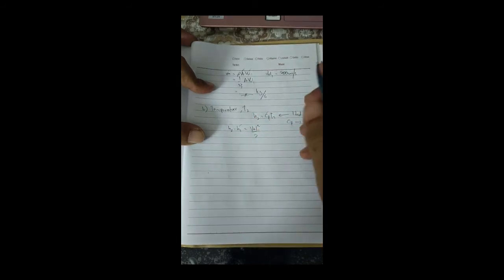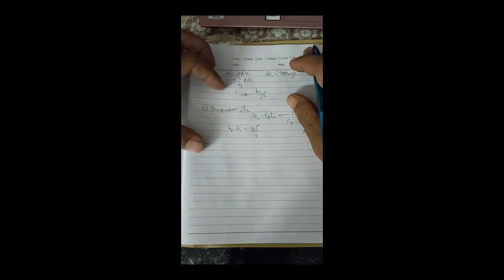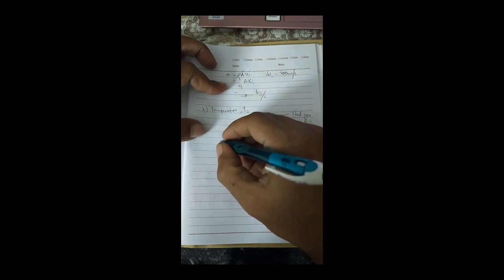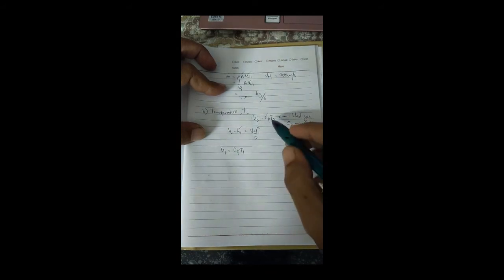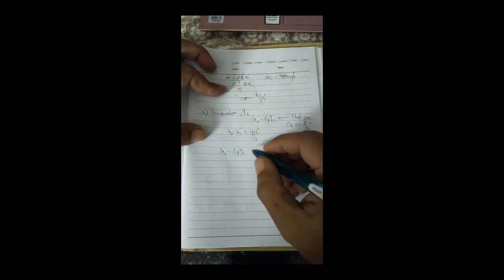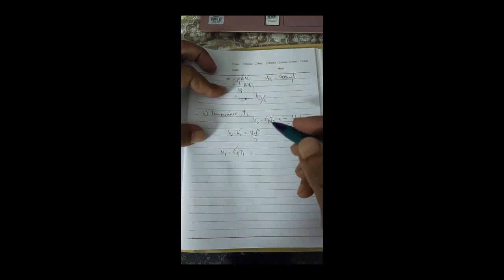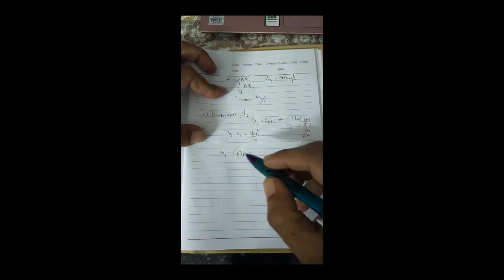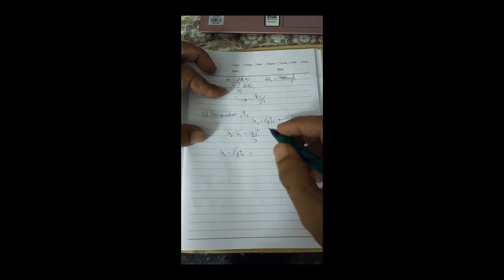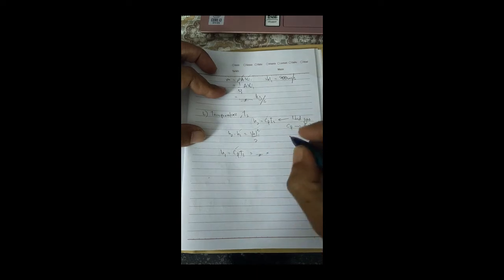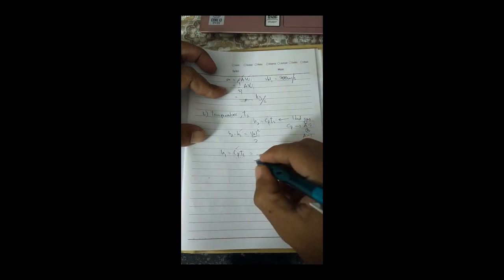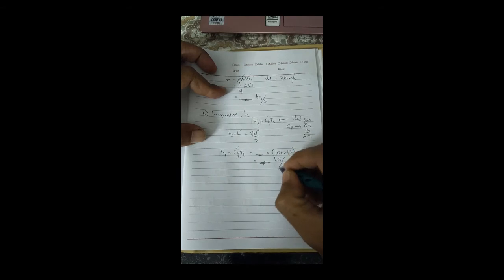So H1 we need to calculate first. H1 is Cp T1, same as before, but with T1. We have Cp directly from the appendix tables, and T1 is given directly as 10 degrees C. So Cp times 10 degrees C plus 273, and you get your kilojoule per kg.